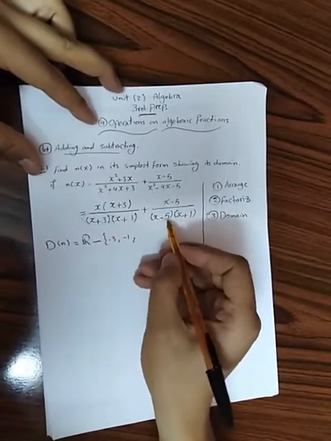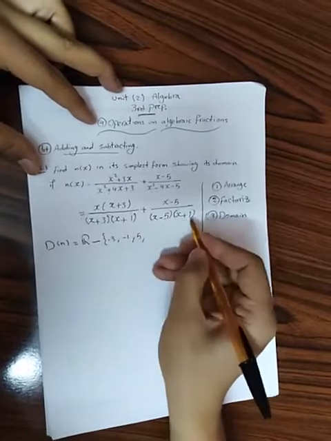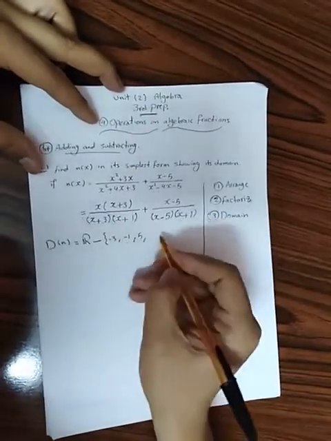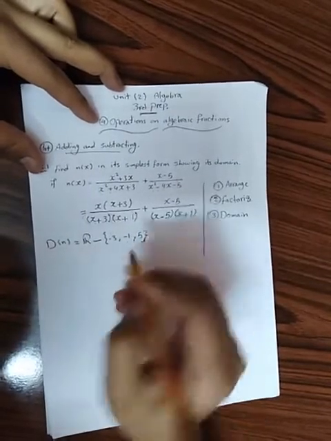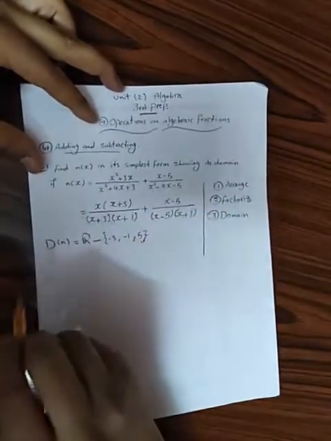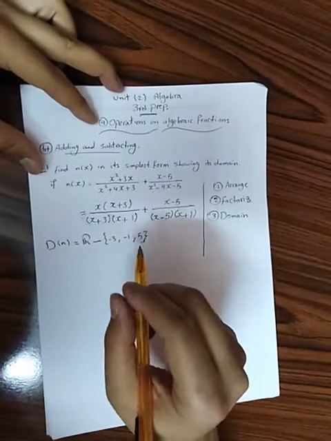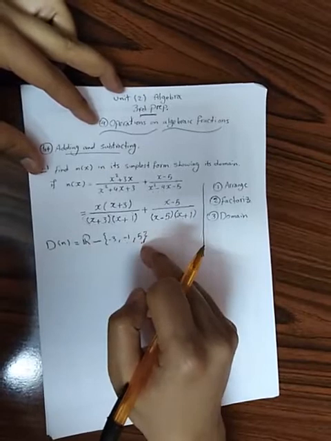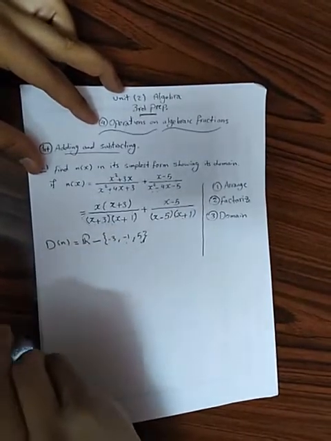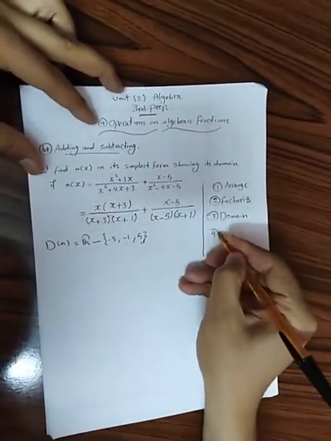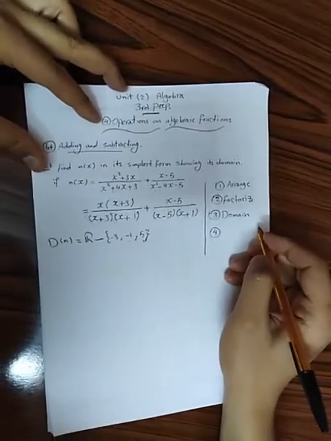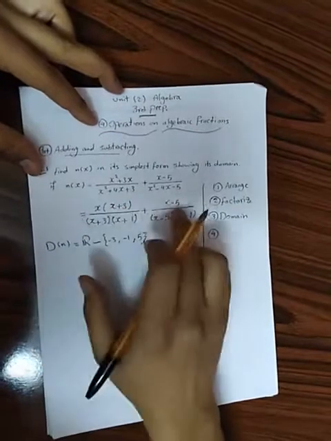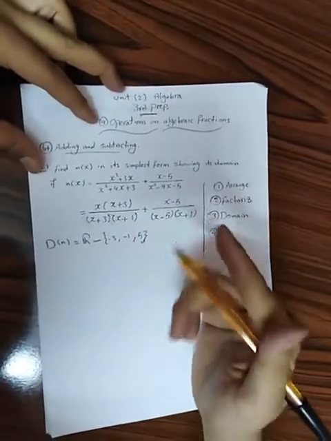Then 5, and -1 again, but it is repeated, so I will not repeat the number. The domain is R except -3, -1, and 5.